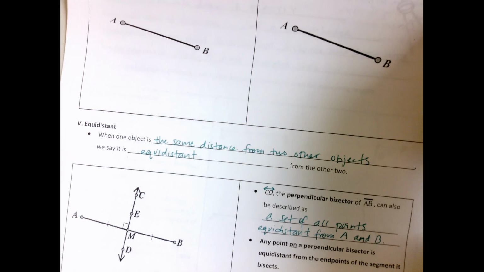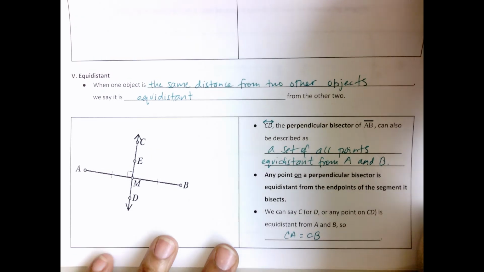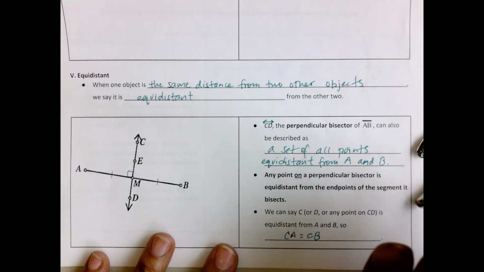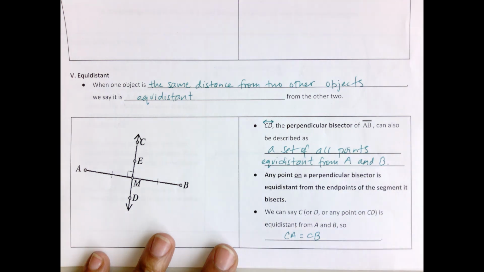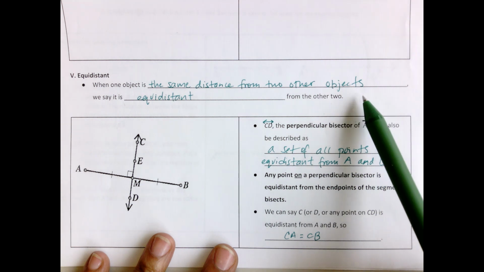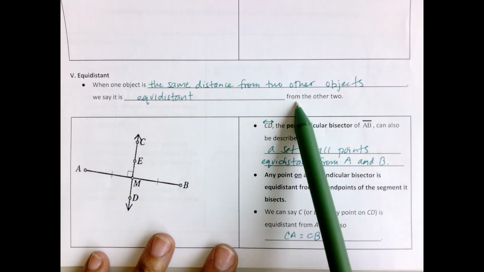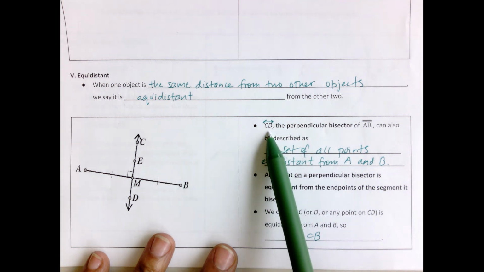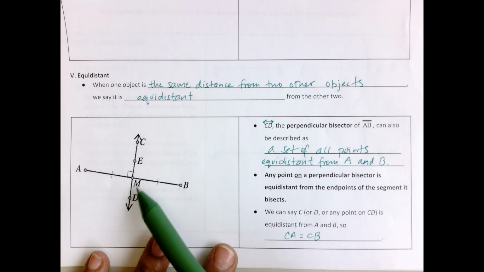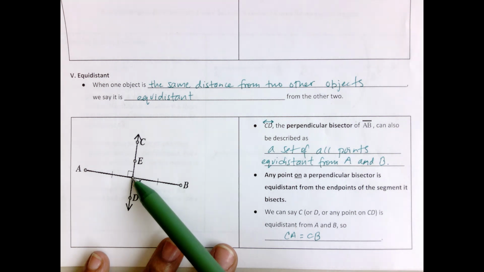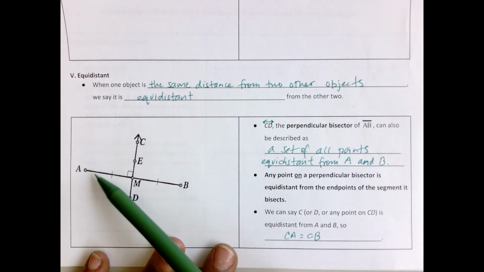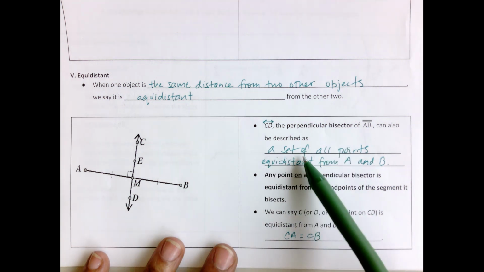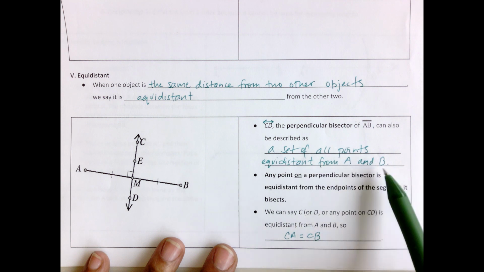All right. The last thing that you're going to do is take down the definition of equidistant, okay? The word equi means equal, distant means the length, okay? So when one object is the same distance from two other objects, we say that it is equidistant from the other two. In this example, we have line CD, which is the perpendicular bisector. It goes through the midpoint, and it's also perpendicular to the line that it bisects.